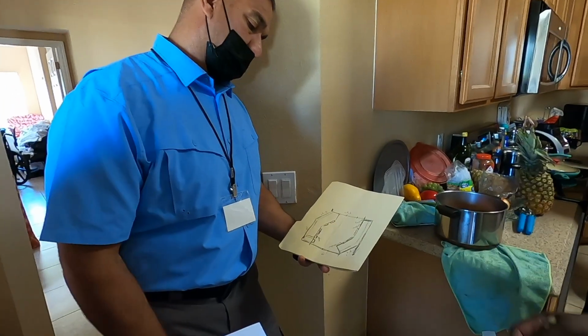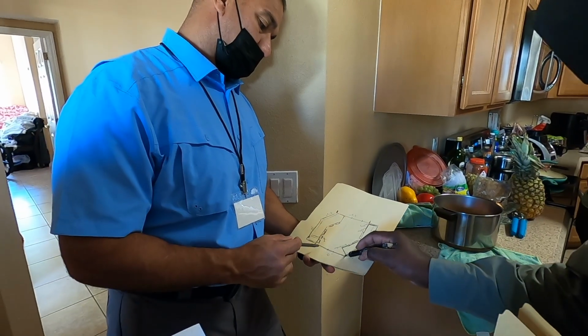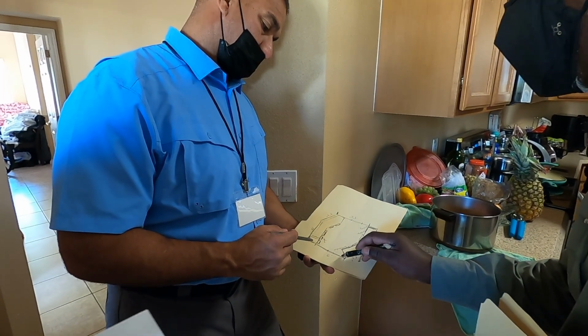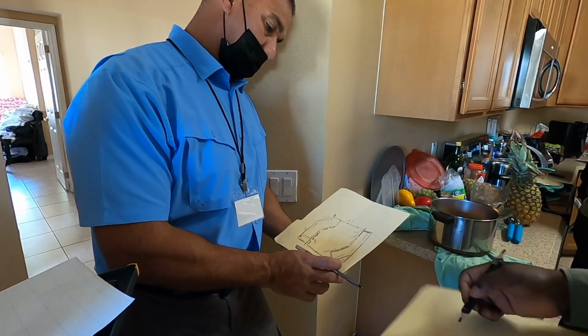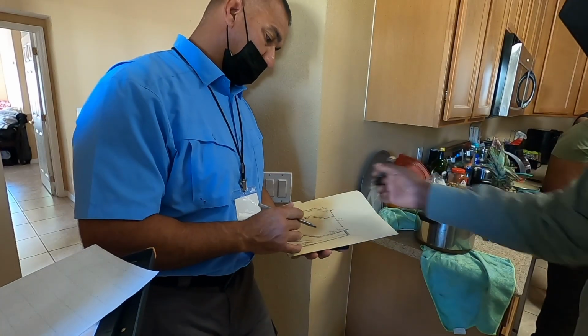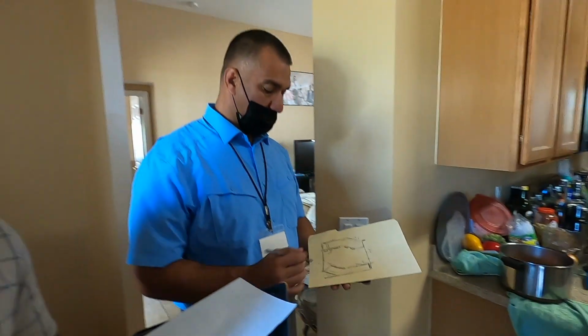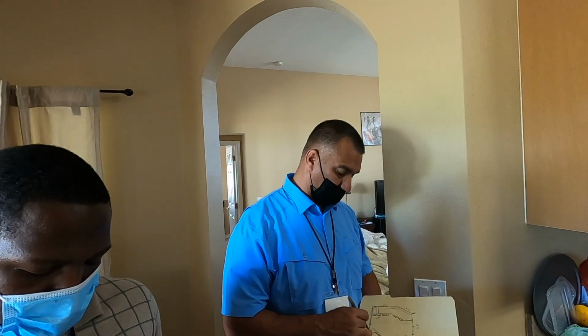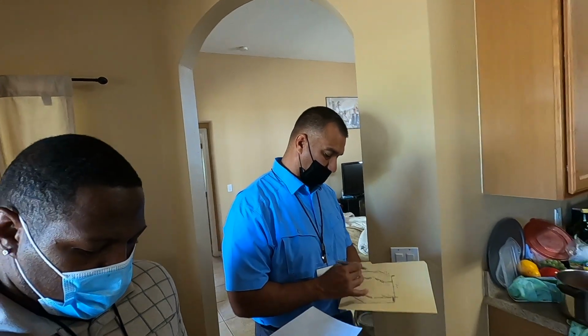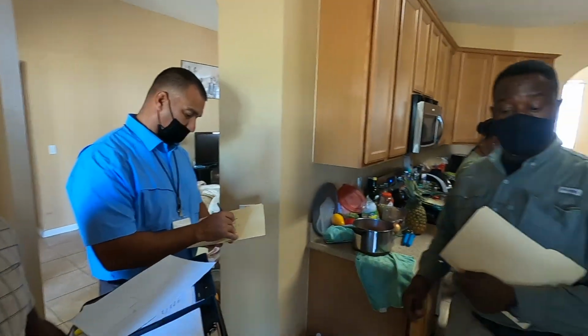That's correct. Close it and then somehow you mark it so that you know this is invisible. You can do this, or you can do a hash mark like what we did here. Whatever makes you remember that's an invisible wall. Follow me, guys? Yes, sir. So the invisible wall here is 6 feet.